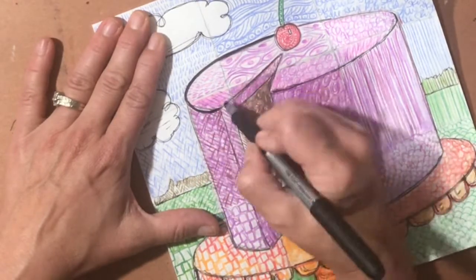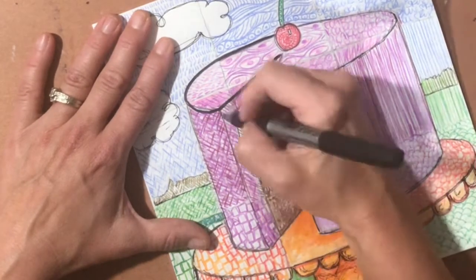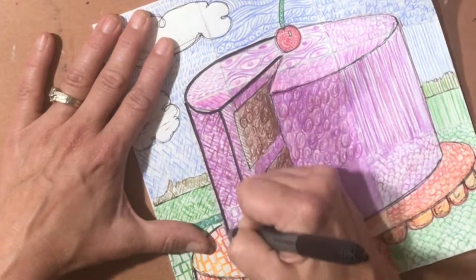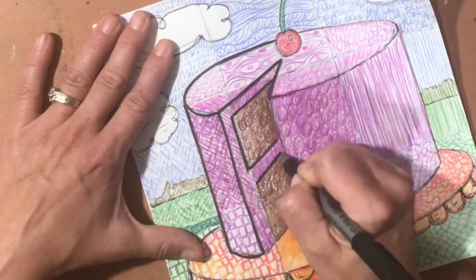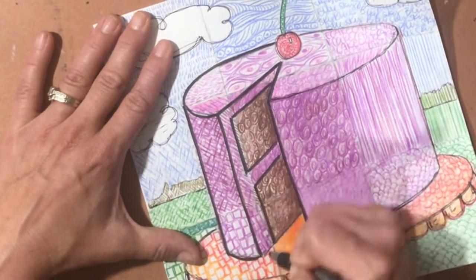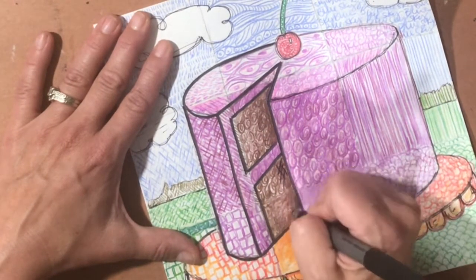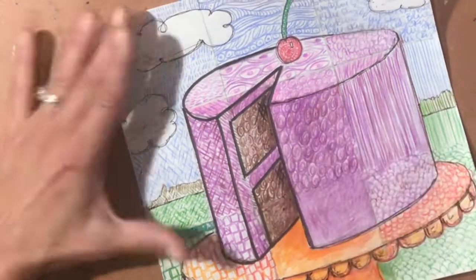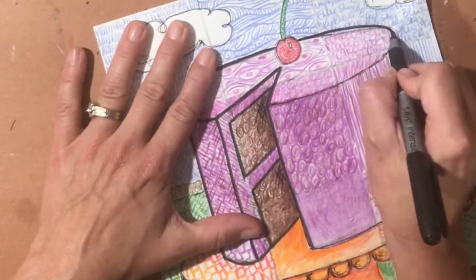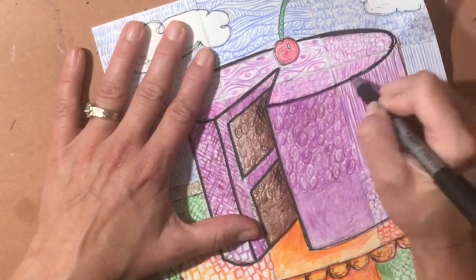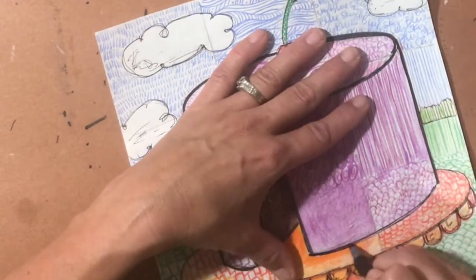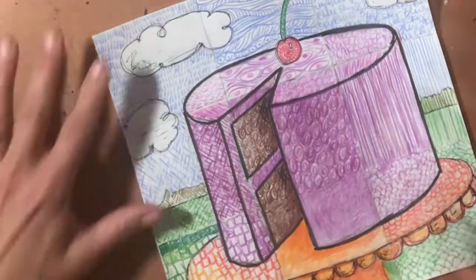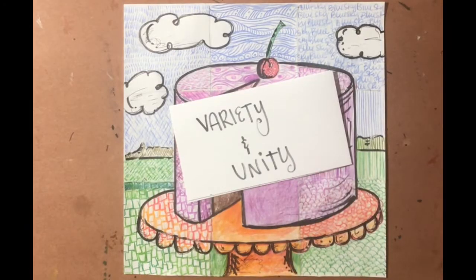Now the final step for me and to create full unity is I like to go through and outline my object. This is not necessary, but I really do think it gives it that lovely punch right off the page. And it really ties all of those techniques together. You'll see I'm doing a little sketching on top and maybe some shading just to kind of pull that piece together so it's not too much variety and shows unity.